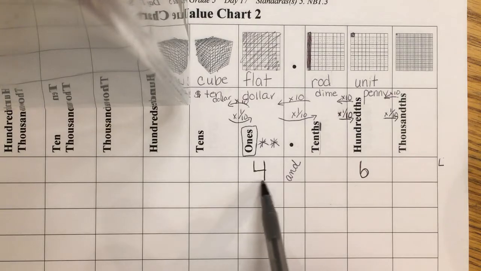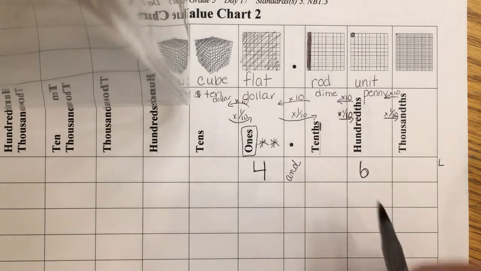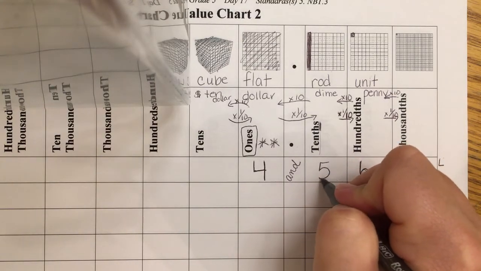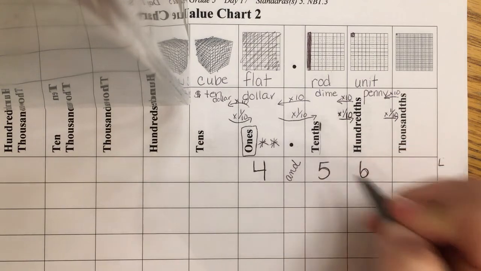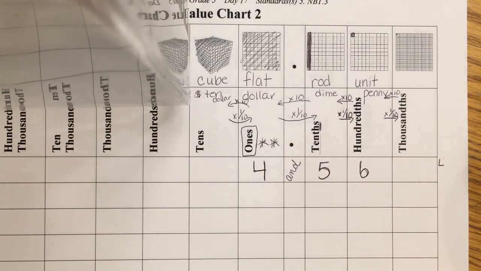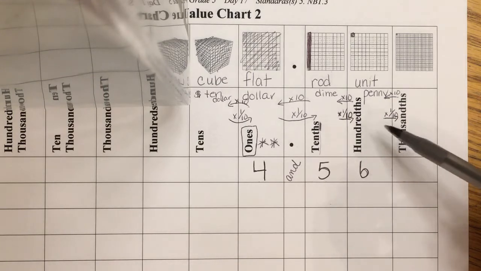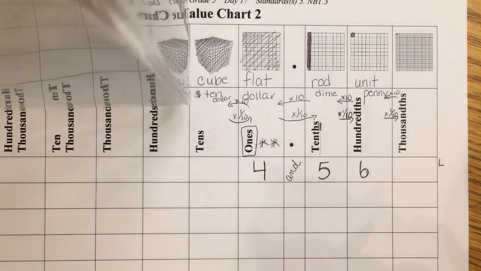But I said 4 and 56 hundredths. So I'm going to fill in the 5. Okay, so I have to kind of work around what I'm talking about. So let's do the same thing. And what we just learned, whatever the last words, when I said 6 hundredths, the 6 has to go in the hundredth spot. Let's practice that.